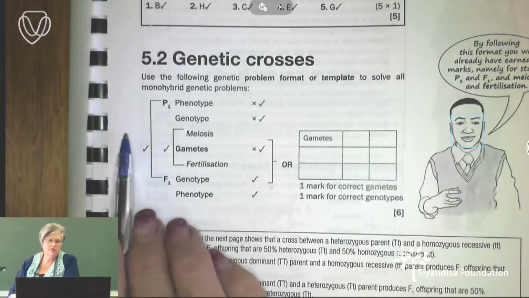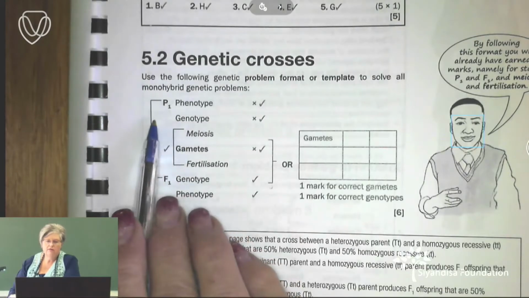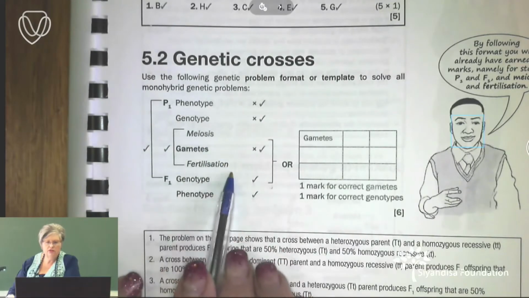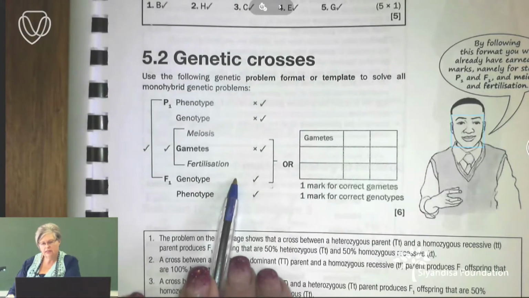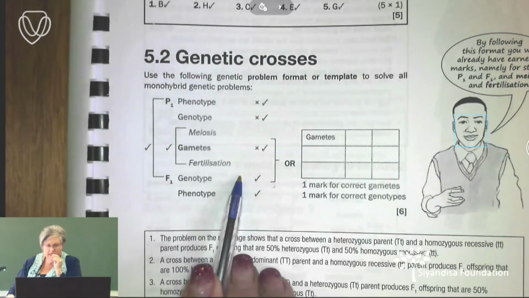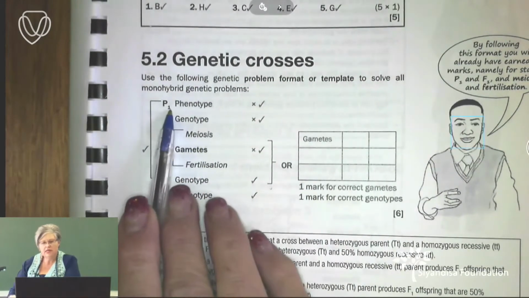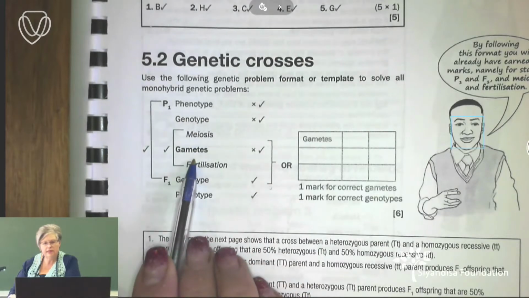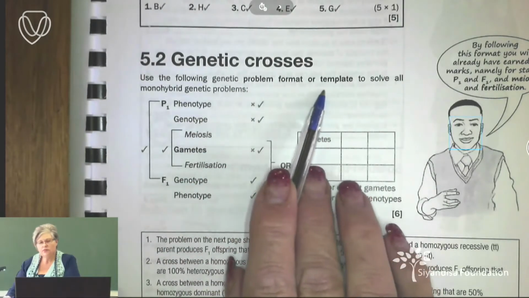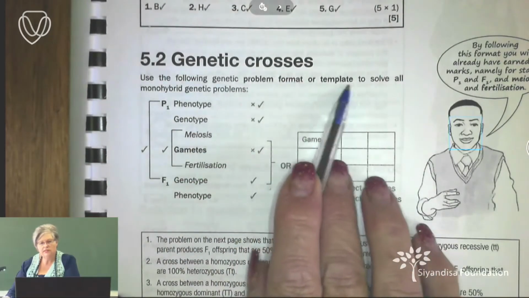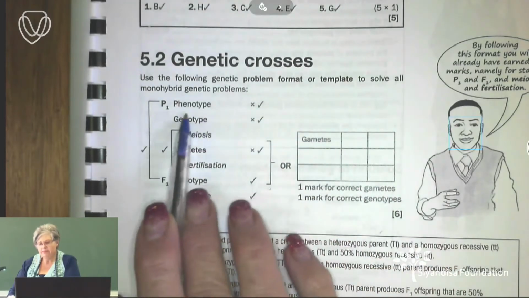Now those marks are actually easy marks, because you can get them without even doing the genetic cross. And the key ingredient for getting those marks is to follow the template. It does not matter when you do it, you must always write the template. The template looks like this.